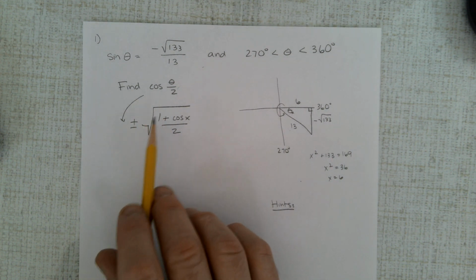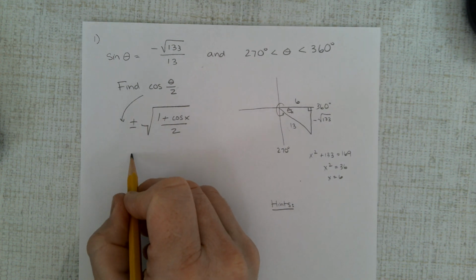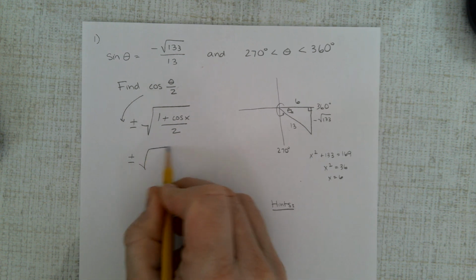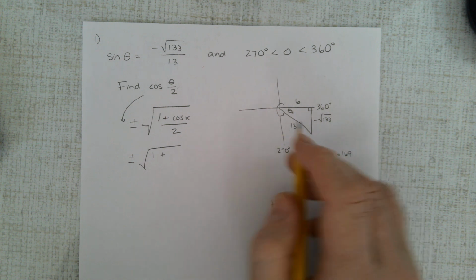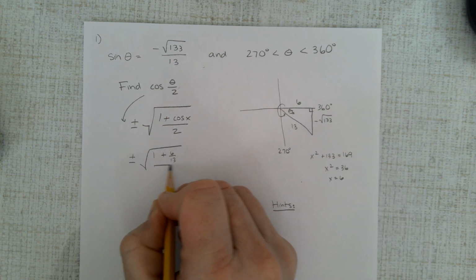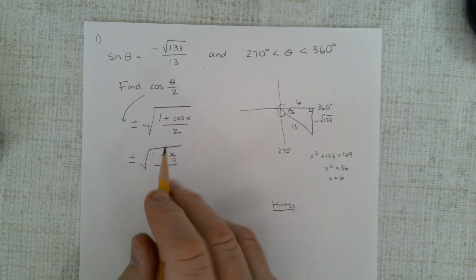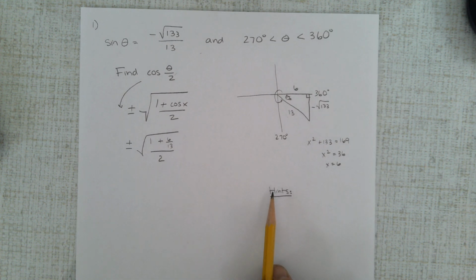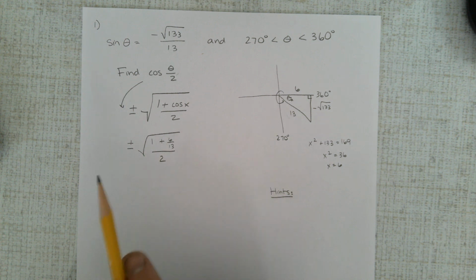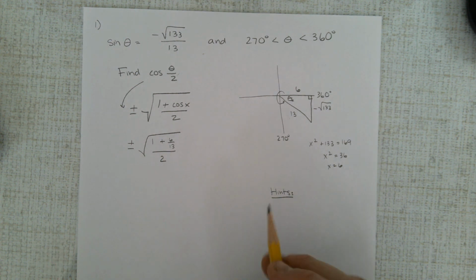So let's go ahead and use this then. Plus or minus, we'll deal with that in a second. But we have 1 plus the cosine value, which is 6 over 13, and divided by 2. Alright, some hints for your answers. This is correct right here. We just have to simplify it, put it in a good form.